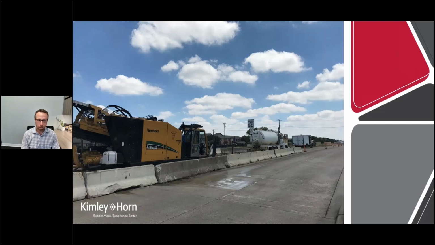So that's not a ton of working space or width that they had to use. And so they had to get creative with how they would string that out. And you can also see how we use a combination of these concrete traffic barriers and then cones to protect the work zone itself and the equipment.